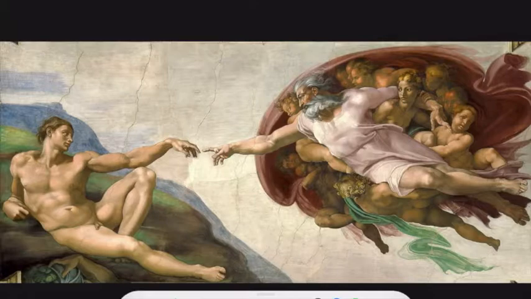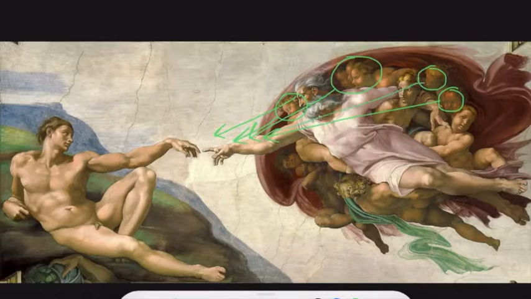First, I want to discuss the gazes of the individuals involved. Let's start with the gaze of God. It seems as though he is looking down at this moment, as are many other people in the background. We have one here that's looking down, three here that seem to be looking down as well, one here that may be looking this way, and one here that may be looking this way.